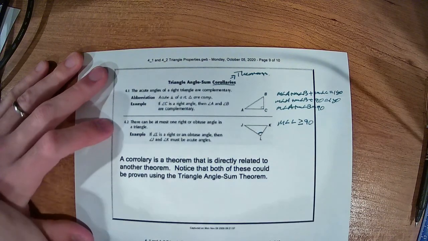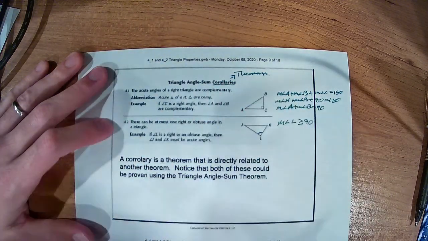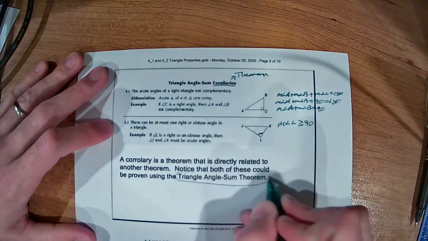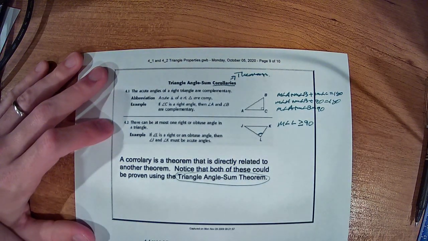So again, proving this could be done algebraically. But again, corollaries are simply ideas that follow from another. In this case, both of these corollaries follow from the triangle sum theorem.